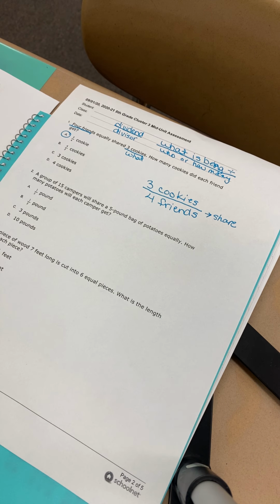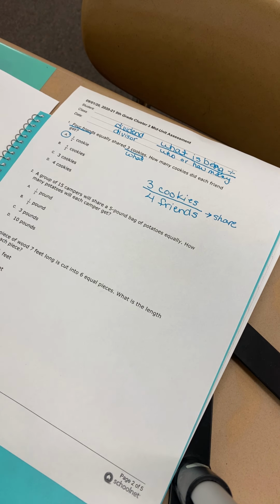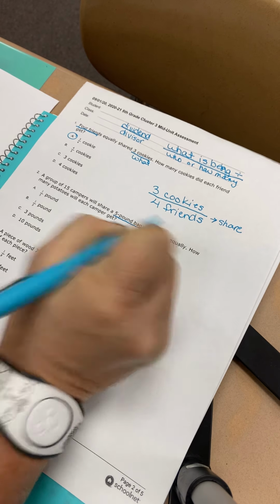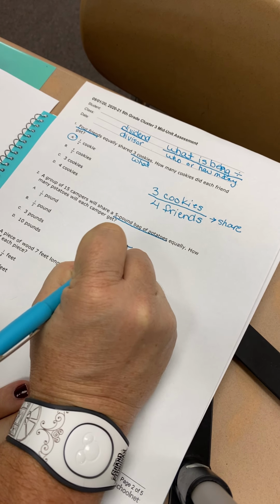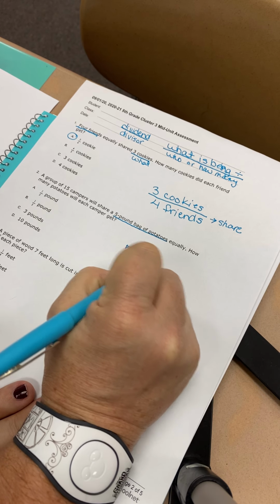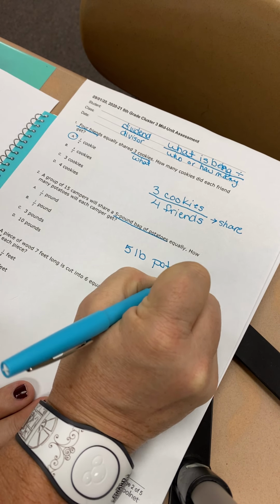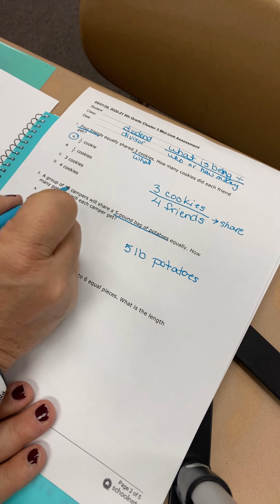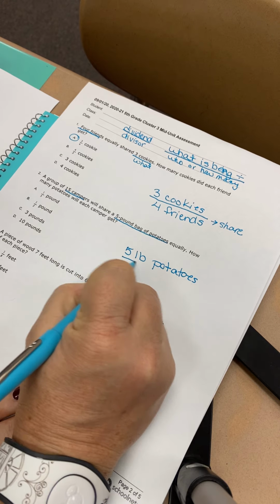This one's a little bit different, kind of the same. It says a group of 15 campers will share a 5-pound bag of potatoes equally. How many potatoes will each camper get? So again, we look for our what is being divided, and that's that 5-pound bag of potatoes. So I'm going to write 5 pounds of potatoes. And then I look back into my problem to see who or how many. And it ends up being 15 campers.